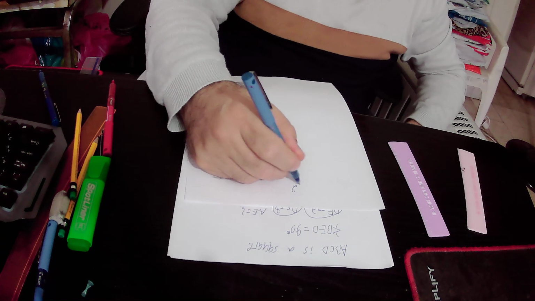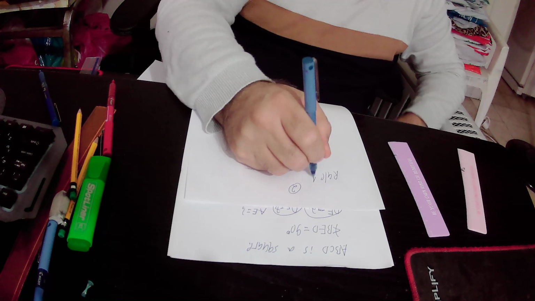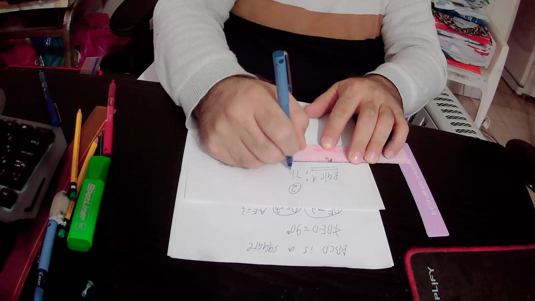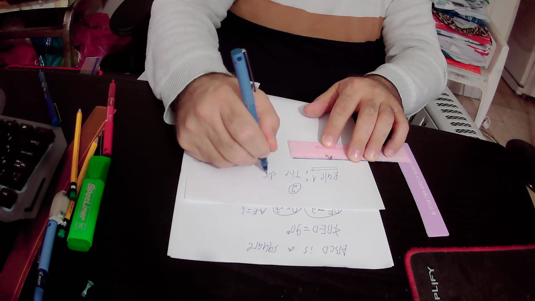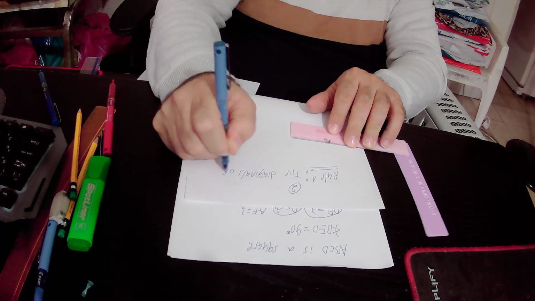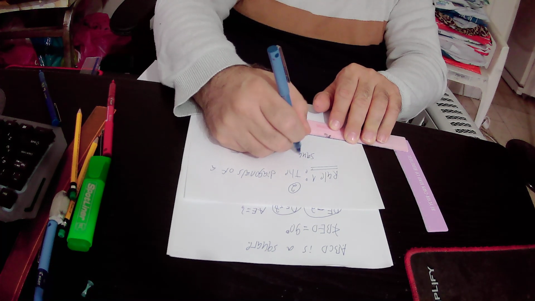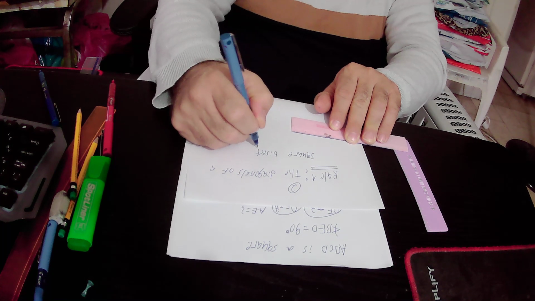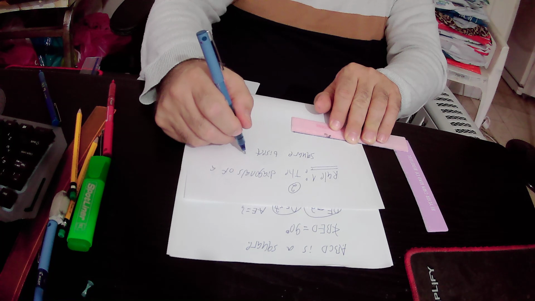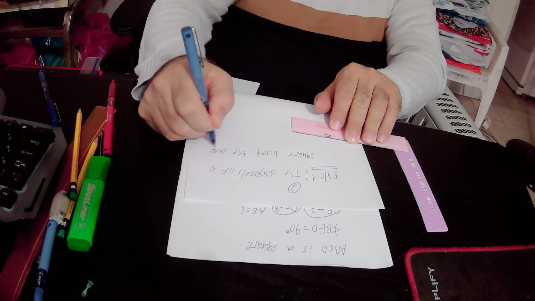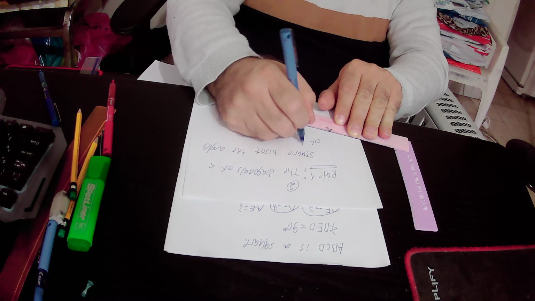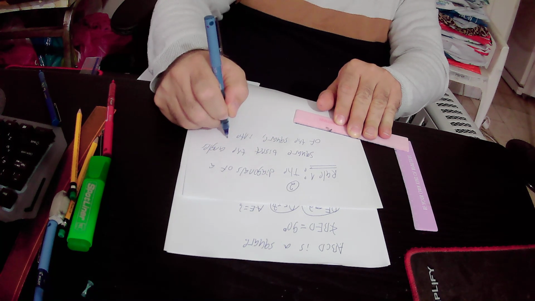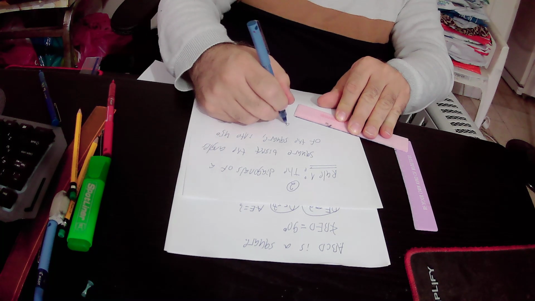According to rule number 1, the diagonals of a square bisect the angles of the square into 45 degrees angles.